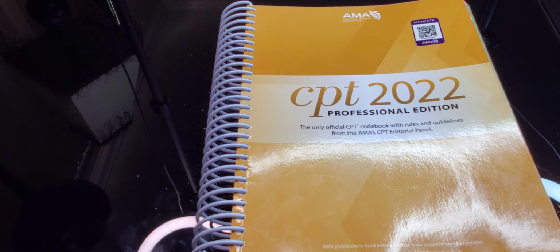Okay, guys. First things first, I will say this. I'm going to be reading directly from the Candidate Handbook. If you are taking a test with the American Health Information Management Association, they are very particular when it comes to the tabbing of their books.